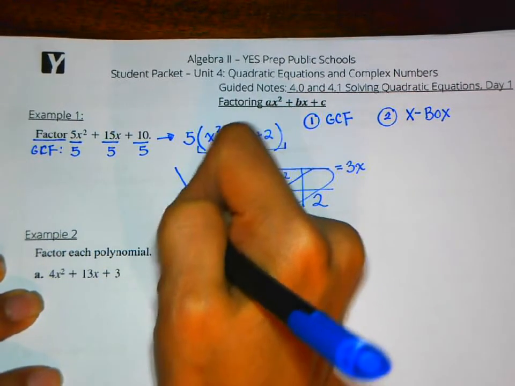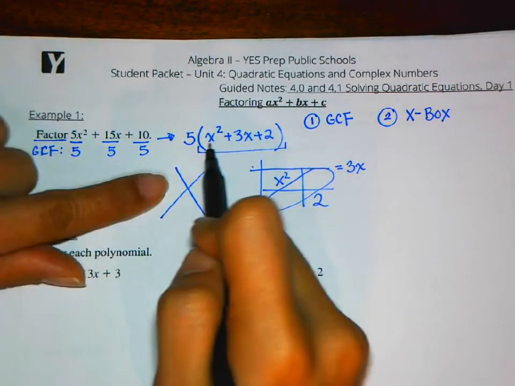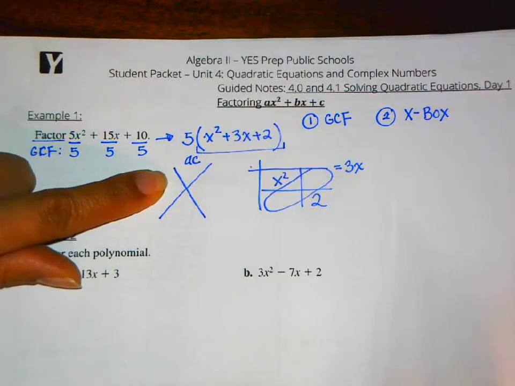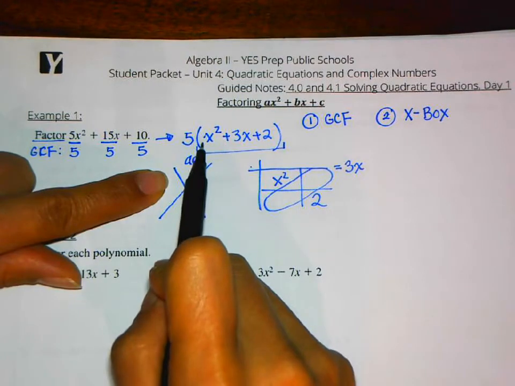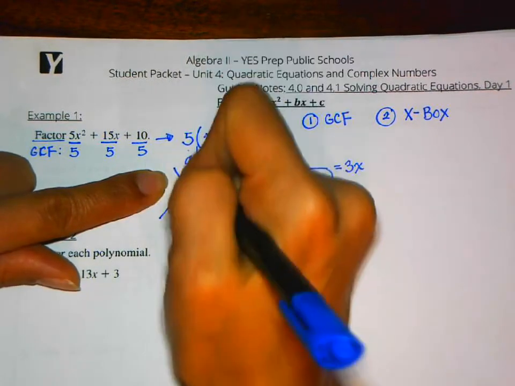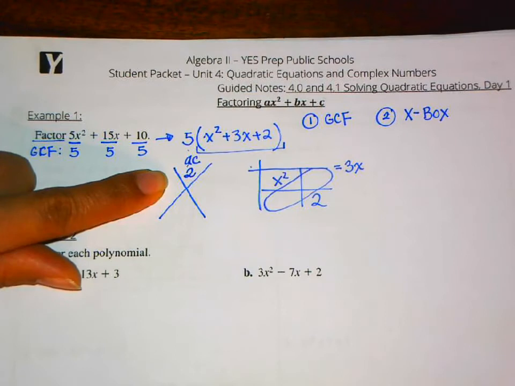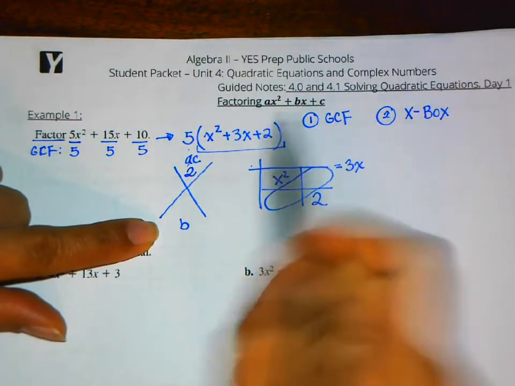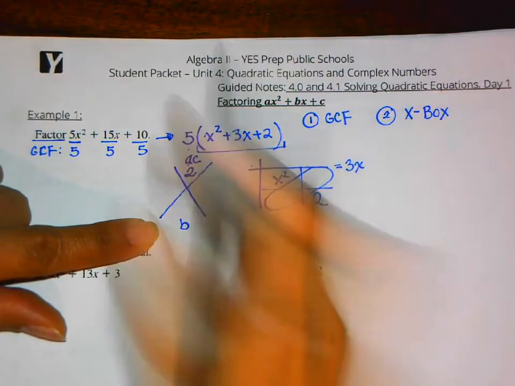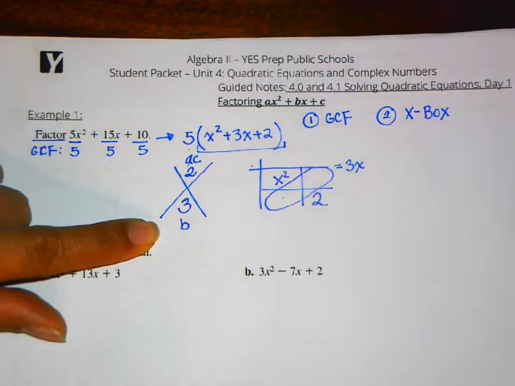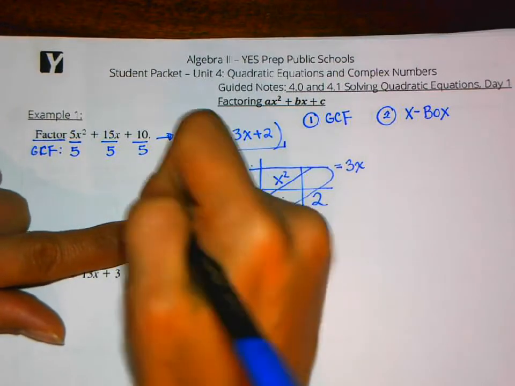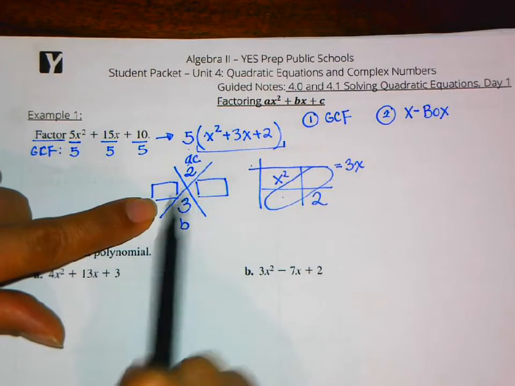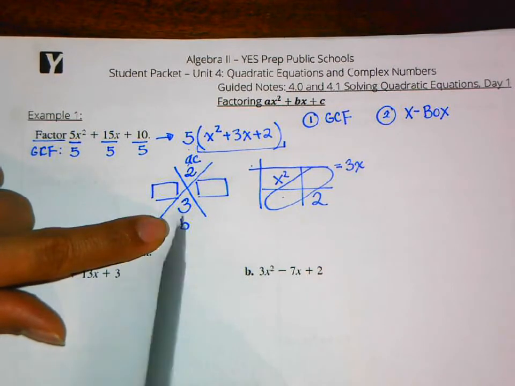On the top part of the x, I'm going to take your a and your c and multiply them. In this case, the a is 1. 1 times positive 2 is positive 2. On the bottom, it's going to be my b term, what I'm going to add up to, which in this case is 3. What I need to find are two numbers that multiply to get 2 and add to get 3.